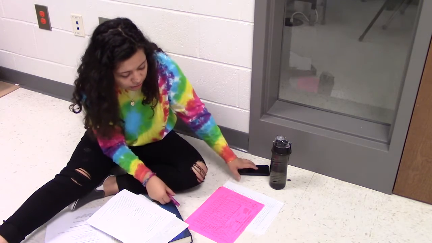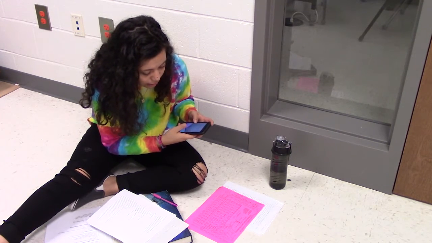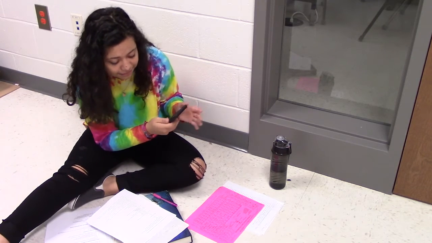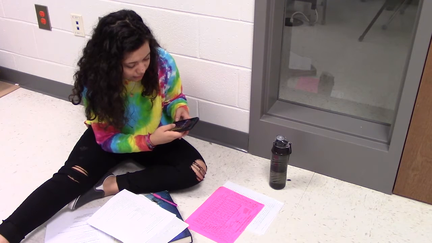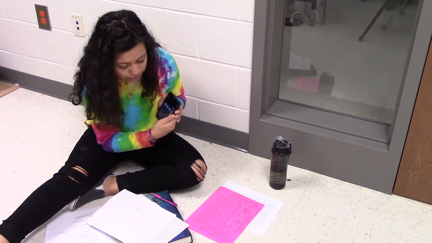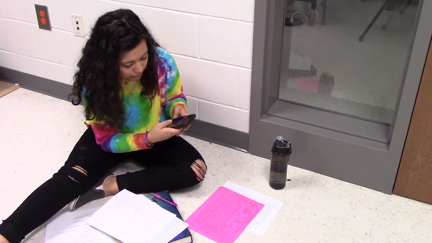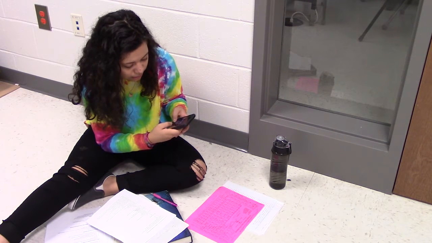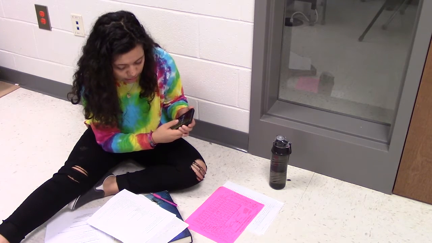For silicon, the atomic number is 14, and the average mass is 28. So 28 minus 14 is 14, so we're good on the protons and the neutrons.